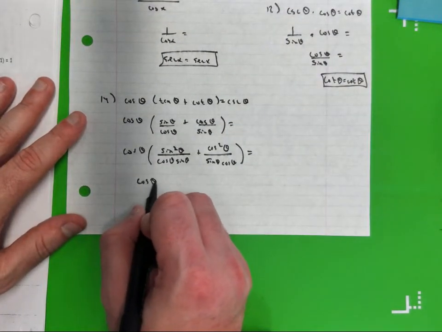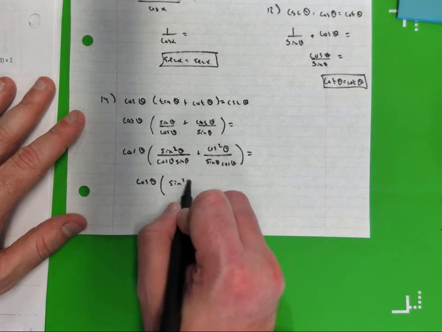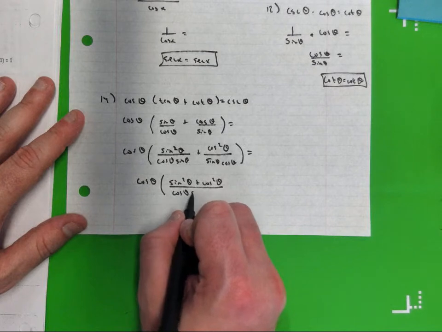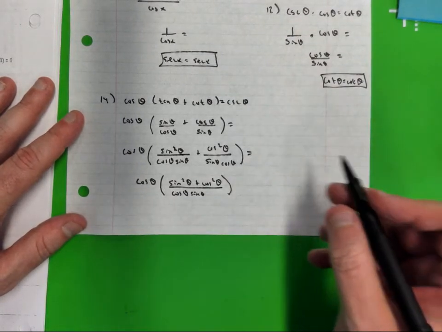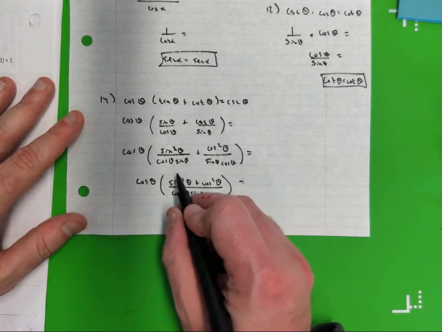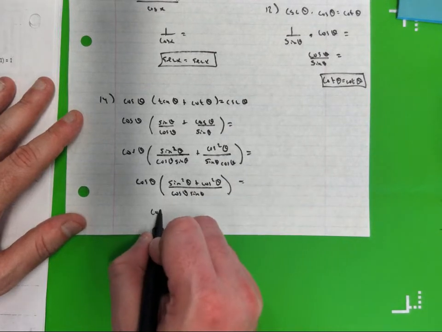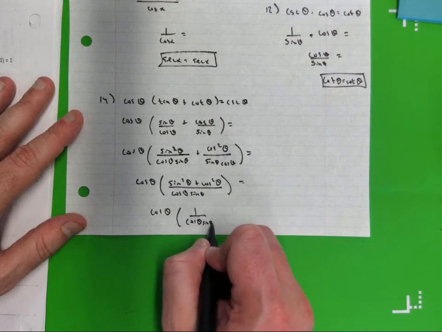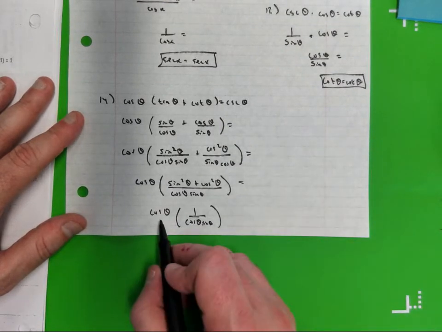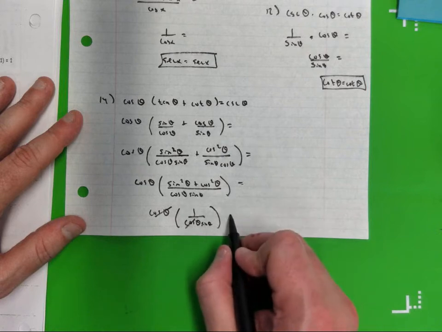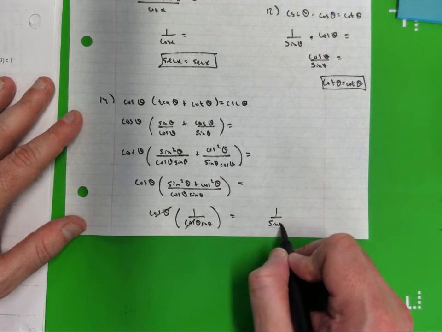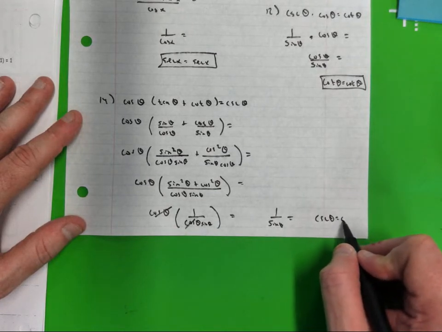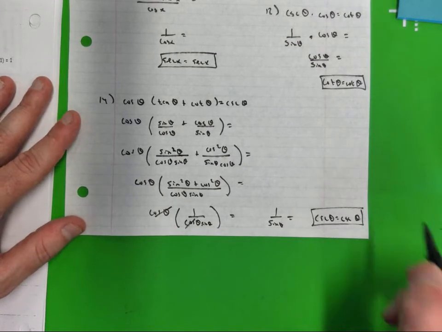So I get sine squared theta plus cosine squared theta over cosine theta sine theta. There's an identity. Sine squared plus cosine squared is 1, over cosine theta sine theta. There's no plus here. It's multiplication. I can cancel those out, and I get 1 over sine theta. Well, I'm trying to prove it equals cosecant. That's the definition, so cosecant theta does equal cosecant theta.